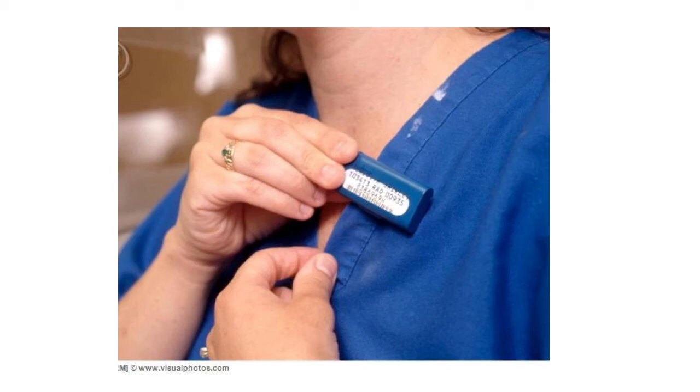And even they themselves are not exposed very much, but as a precaution, they usually will have some sort of device that basically measures their exposure to X-rays, and then that gets checked, I believe monthly or something like that. So there's a way for them to keep track of that.